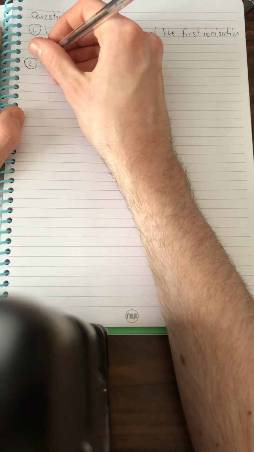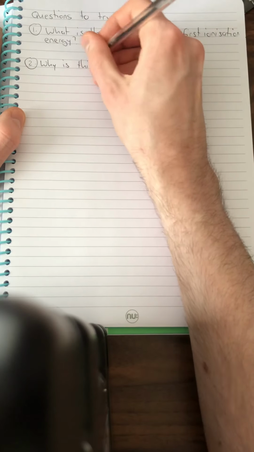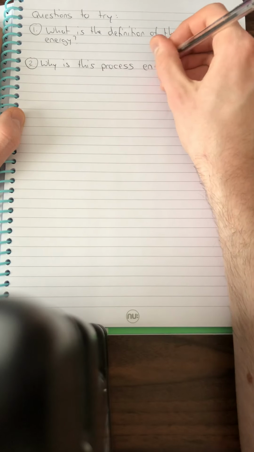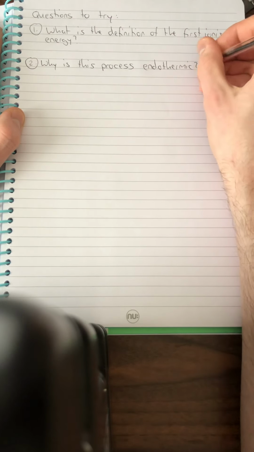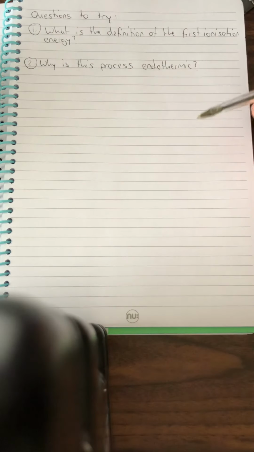Question 2, why is this process endothermic? Now obviously you could just look back and get those answers. Try to do it with the top of your head, see if you can work it out first, and then if you can't, then use your notes.